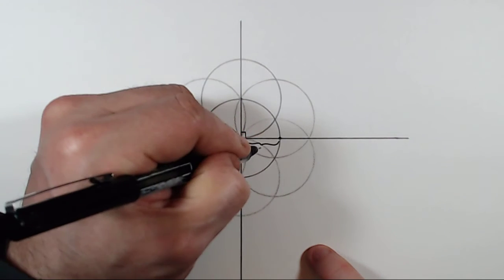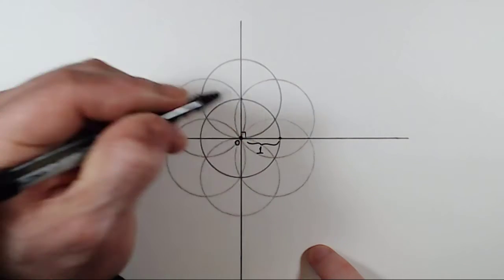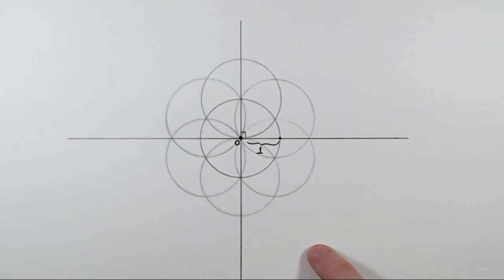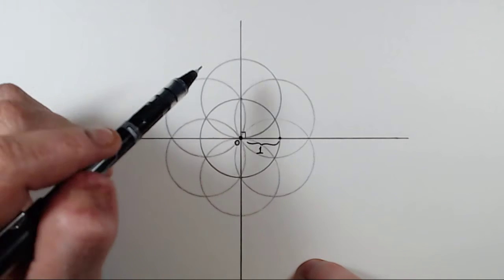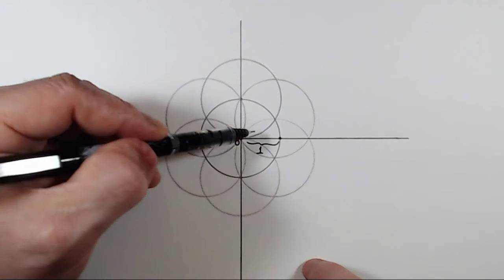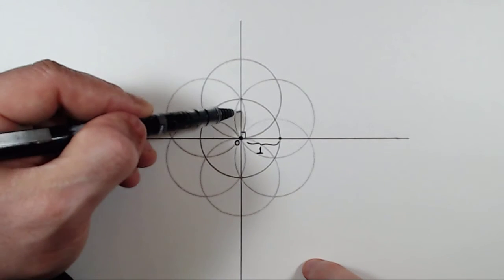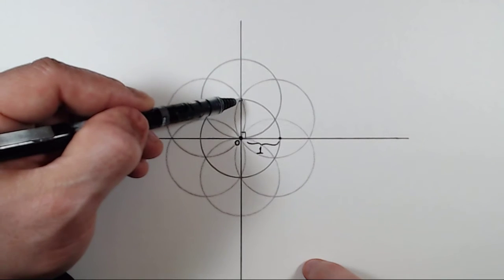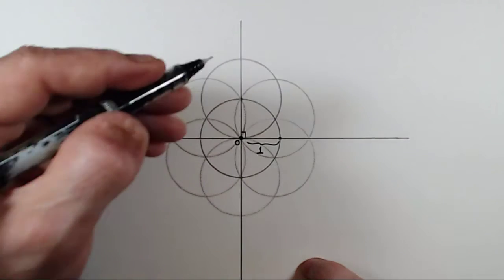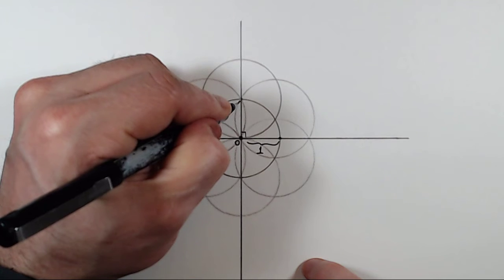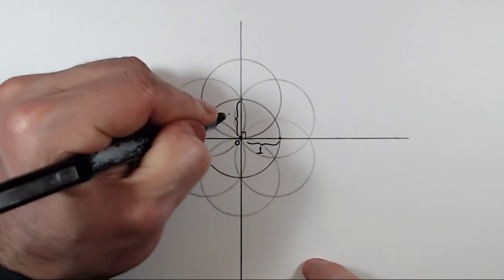You need to write it in. This is 1 right here. 1. Well, the first interesting fact we'll notice is that if this is 1, then this vertical axis from the origin point to the top of the first circle we drew is also 1. Okay, so I'll write that in, 1.